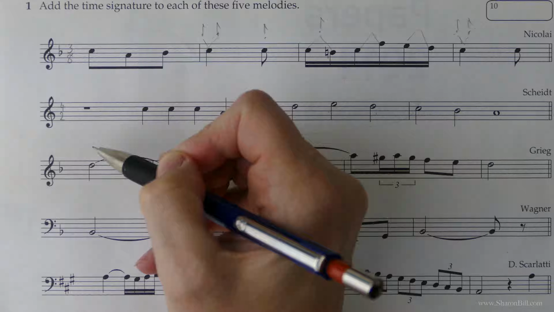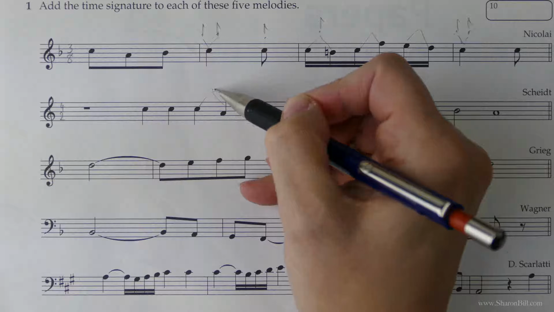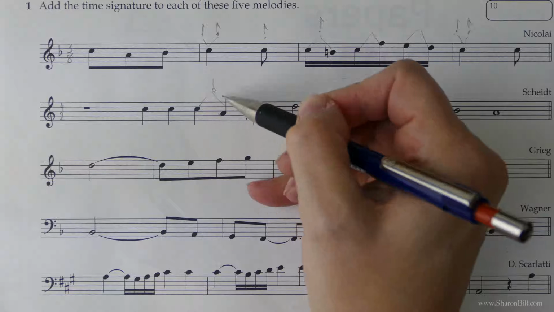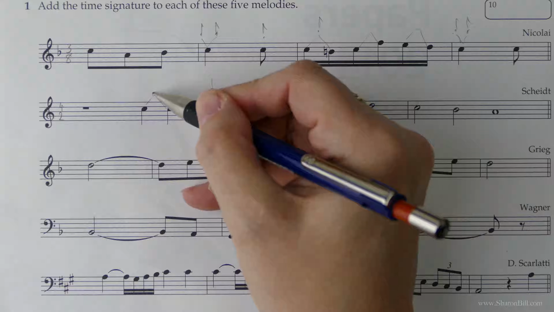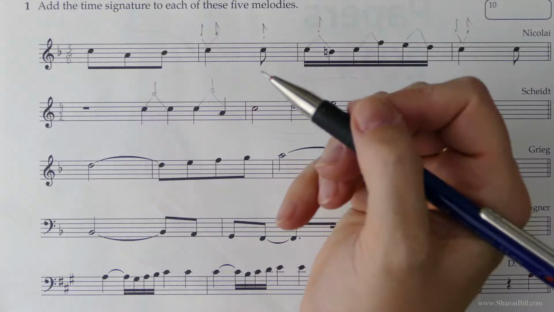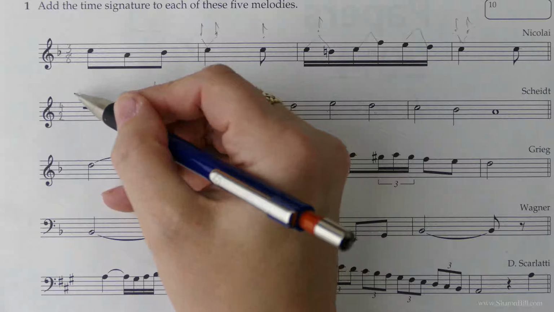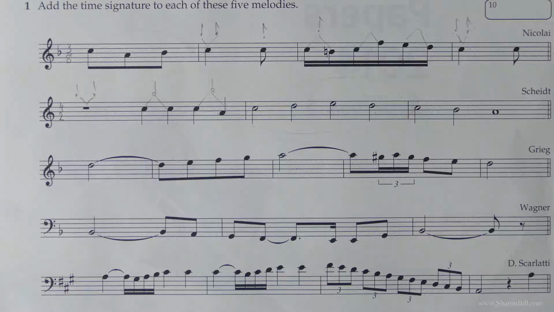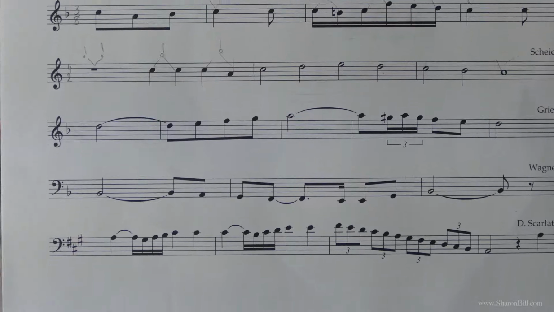So here is 1 minim, 2 crotchets make a minim or 2 quarter notes make a half note. Here's another one, and then this semibreve rest or whole note rest will give us another 2 minim beats. So 1, 2, 3, 4, we can see that there, or 1, 2, and this divides into 2, so that's 3, 4 minim beats there, 4/2, 4 half notes. So that's one done again.